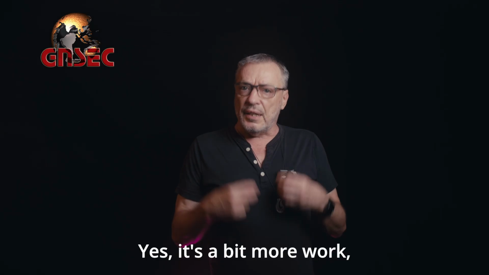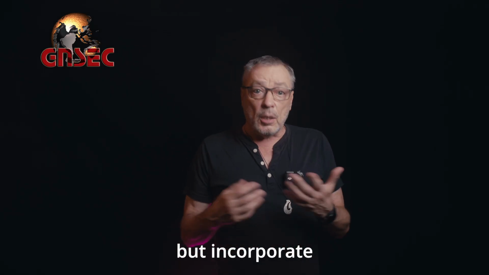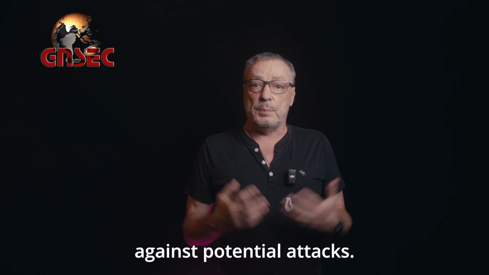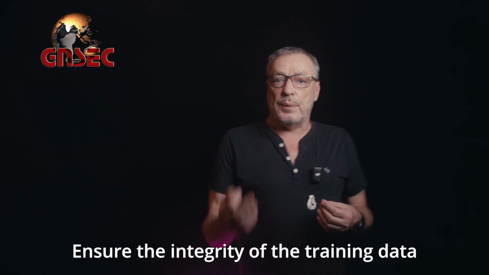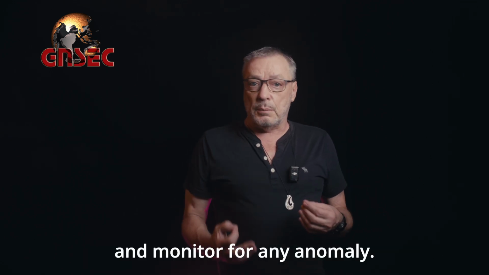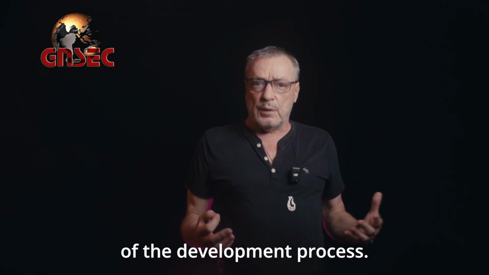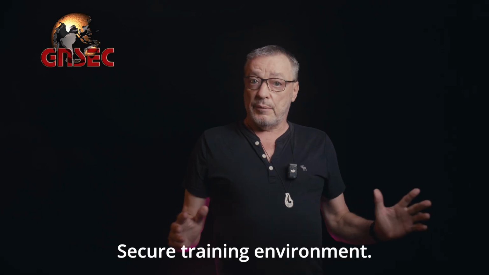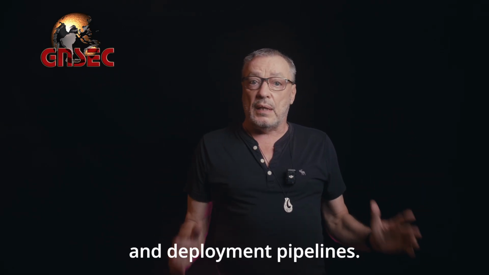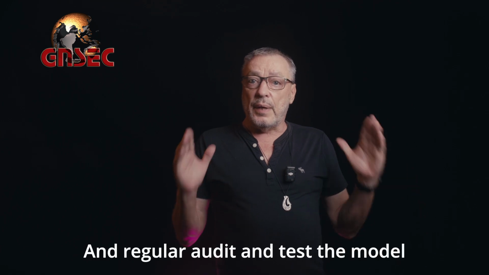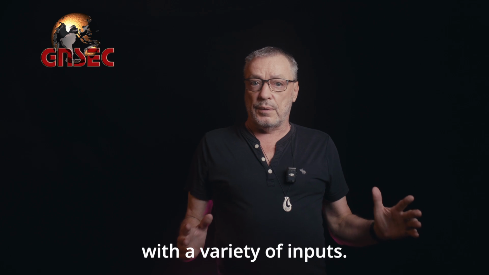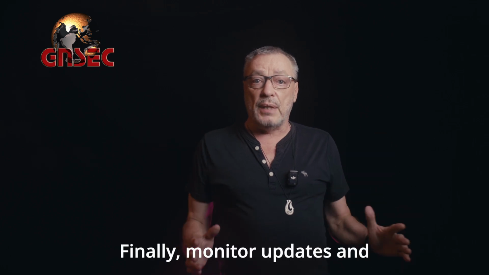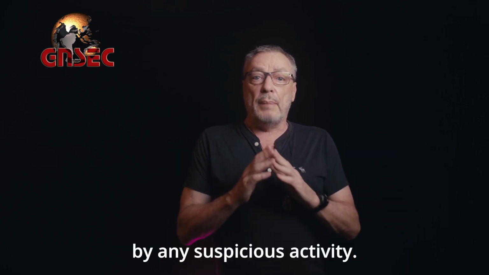Adversarial training. Yes, it's a bit more work, but incorporate techniques to make the model robust against potential attacks. Check data integrity: ensure the integrity of the training data and monitor for any anomaly. This is also something which is part of the development process. Secure training environment: restrict access to the model's training and deployment pipelines. And regularly audit and test the model for unusual behavior with a variety of inputs. Finally, monitor updates and changes to the deployed model for any suspicious activity.